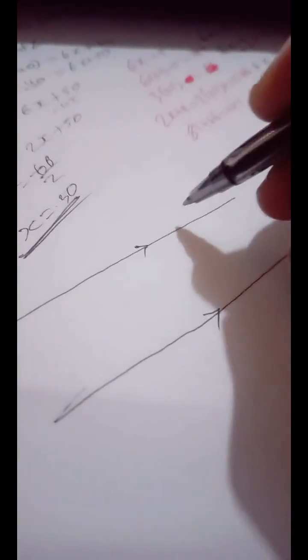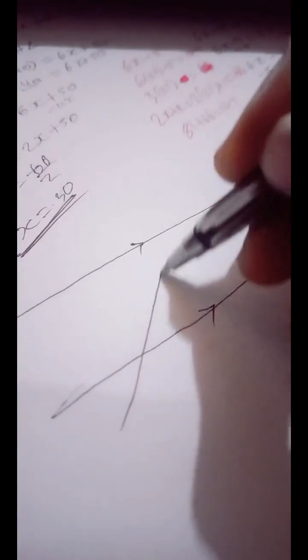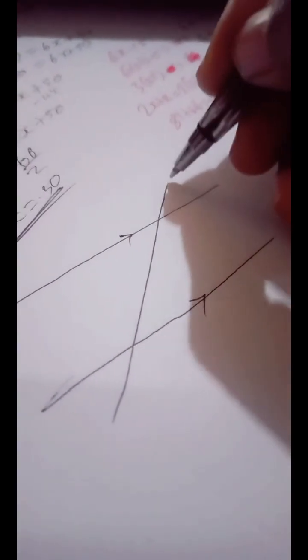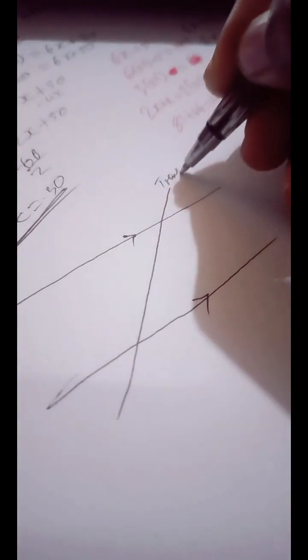Parallel lines, right? There is a line which cuts across parallel lines, joining parallel lines. This line, we call it a transversal.